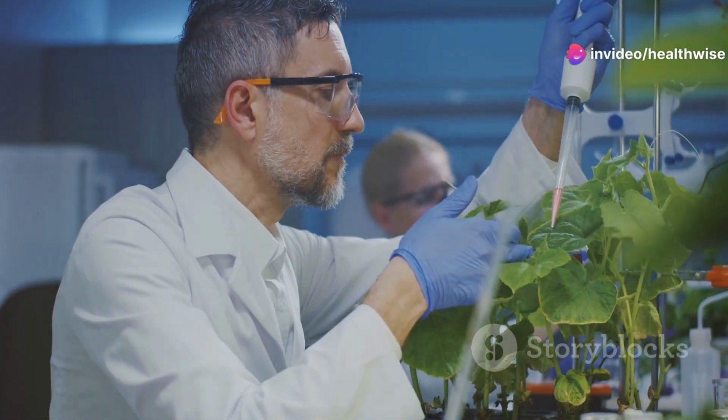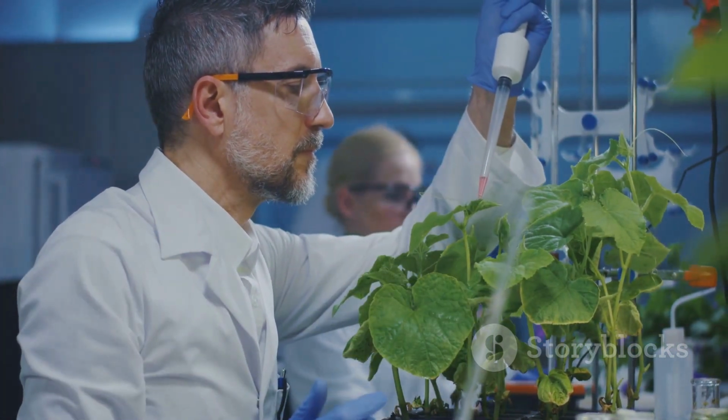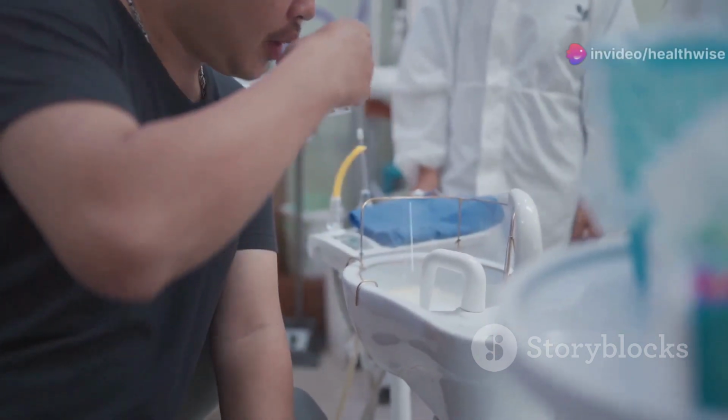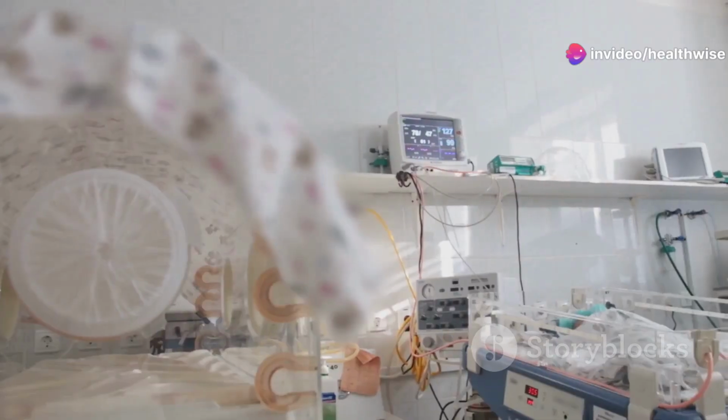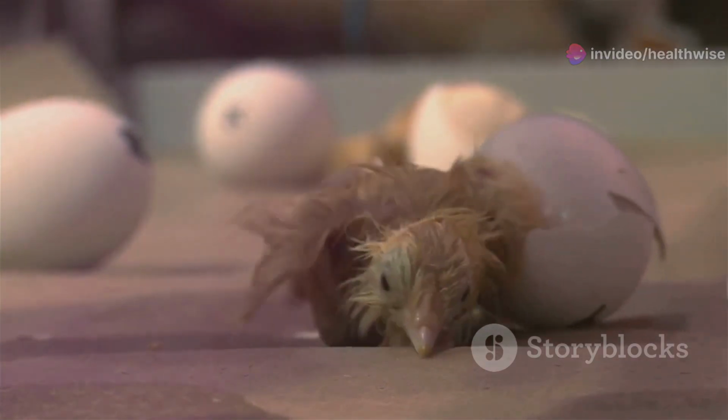To maintain a stable environment, incubators control temperature, humidity, and gas concentration. Inside an incubator, heating elements and sensors work together to keep the conditions optimal. These elements ensure that the temperature remains constant, even when the external environment changes.